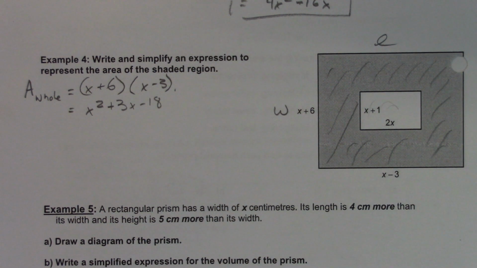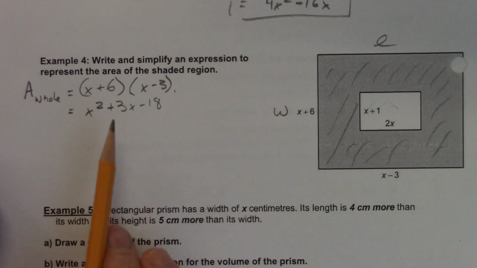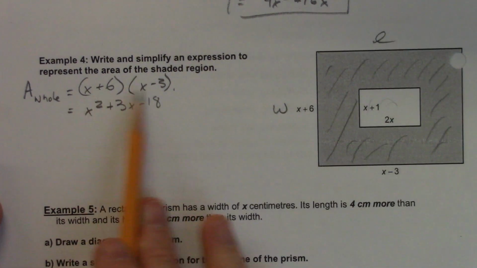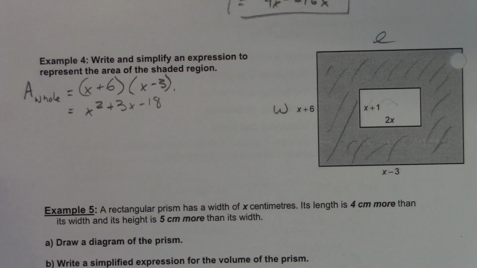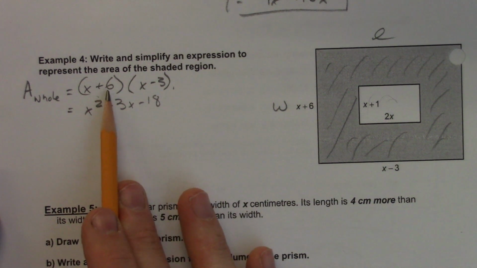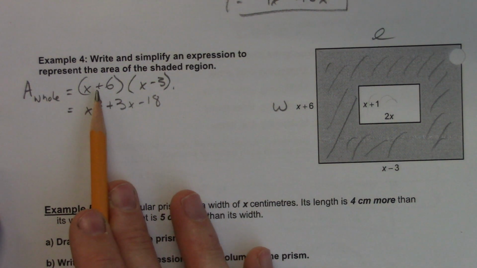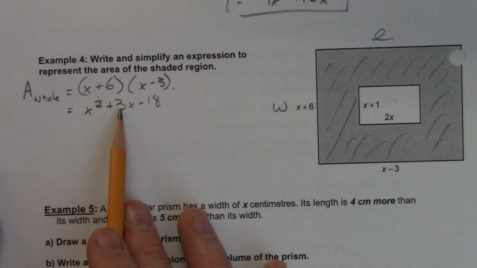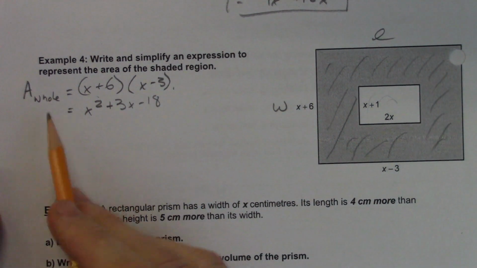Now, it comes with some risks, right? If you mess it up in your head, you're going to screw up. So if you want that extra step, you can. But that's personally what I do. I can carry one number in my head, and then it's the very next multiplication. So you're not carrying it for a long time, right? You're going 6x, right? And then you're going negative 3x. So you just combine them, boom, 3x. Okay, that's the area of the whole.